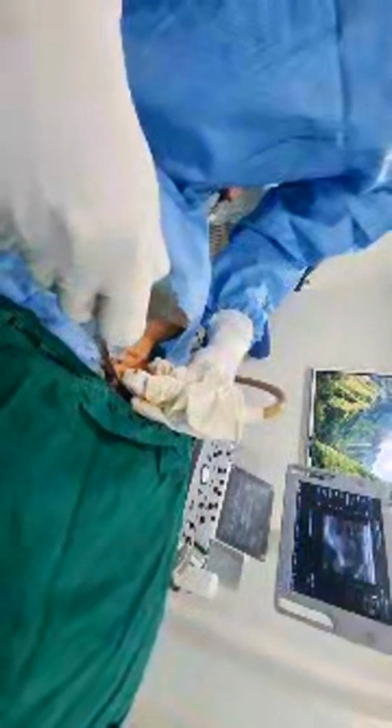After that, we have to infiltrate tumescent fluid between the thyroid capsule and the deep fascia. So this is the method. We are injecting with a small prick, and the patient will have a painless procedure.